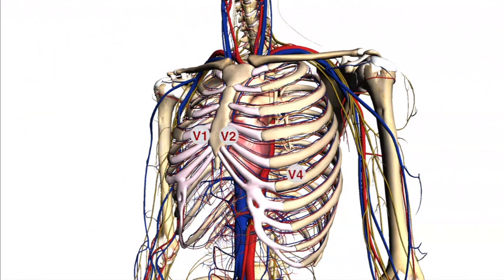For V4, find the midpoint of the clavicle and count down to the 5th intercostal space. The electrode should be placed here. For V3, the electrode should be placed midway between V2 and V4.